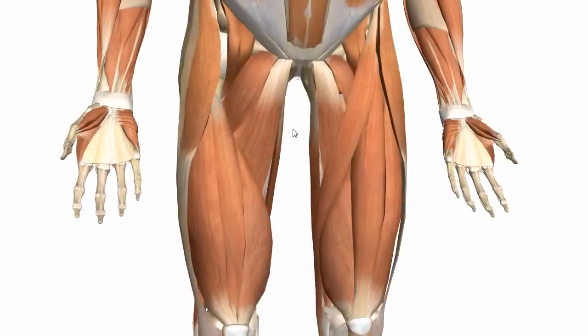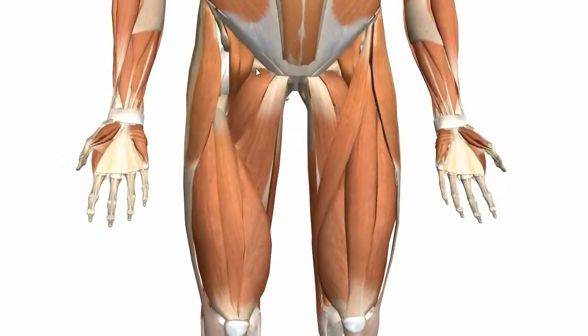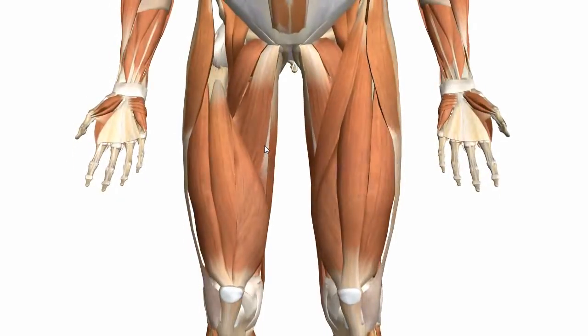There are 2 muscles that are innervated by separate nerves. You've got the pectineus muscle, which is this muscle here, and that's innervated by the femoral nerve. And you've got the hamstring part of the adductor magnus muscle, which is innervated by the tibial branch of the sciatic nerve. But apart from that, they're all innervated by the obturator nerve. This group of muscles mainly adducts the femur at the hip joint.